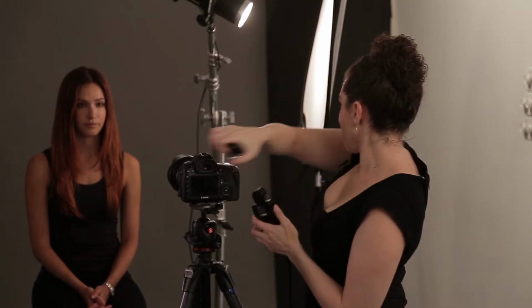And I have no idea what the power of the light is going to be. I was at F11, so let's take a meter reading and see how much light got cut down. All right, so I'm at F7. Okay, so I'm going to open up from 11 to 7.